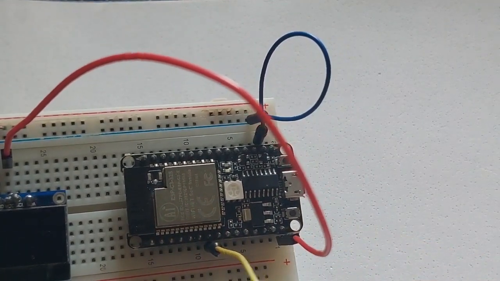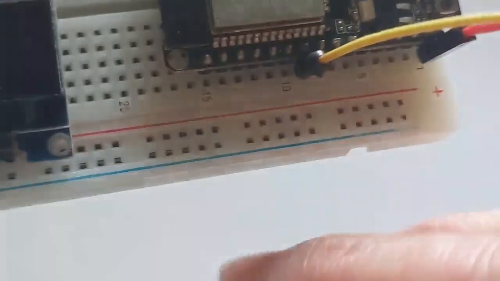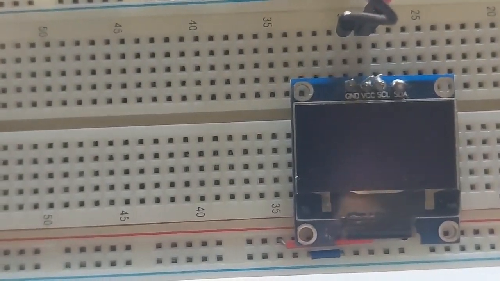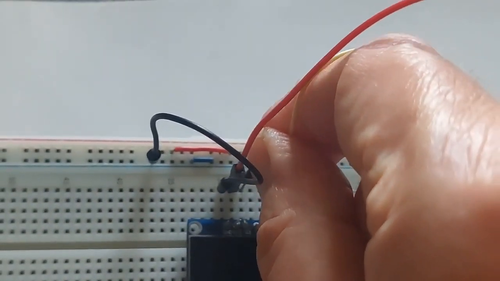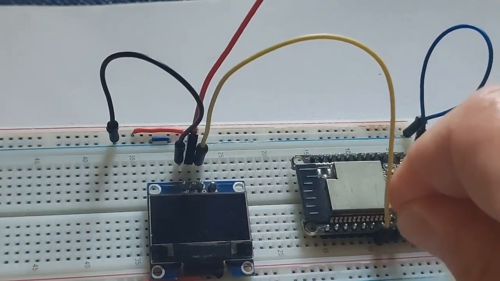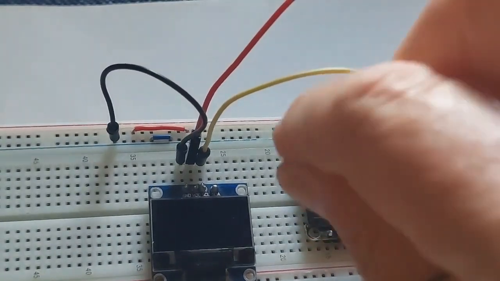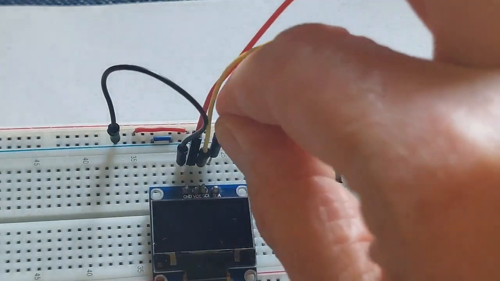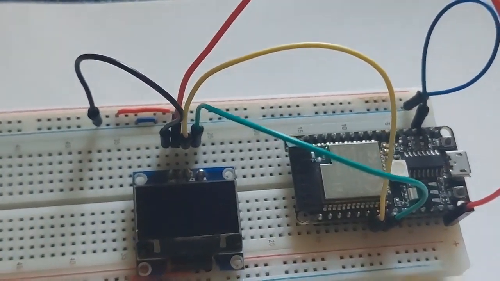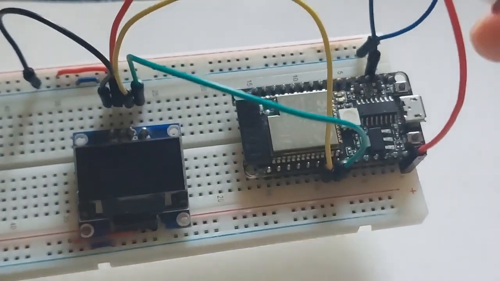Okay, 6 is SCL, and can you see here? SCL is the third pin here, and number 7 is SDA.